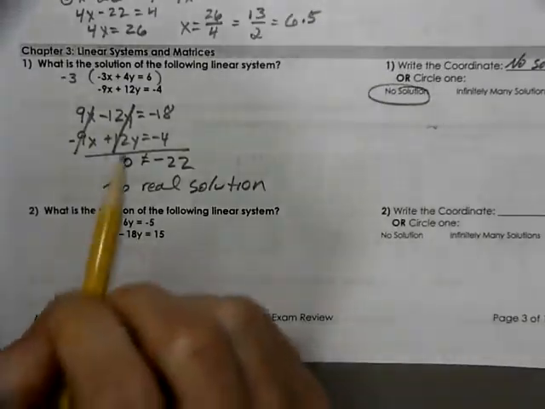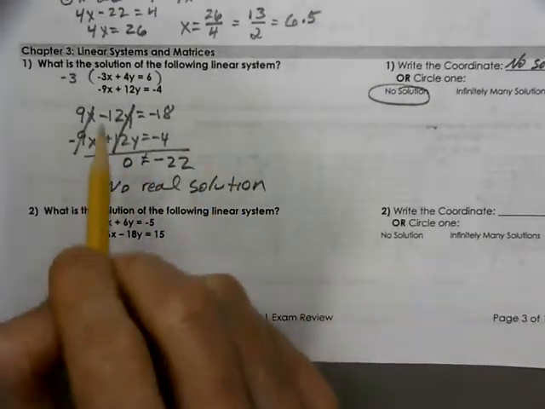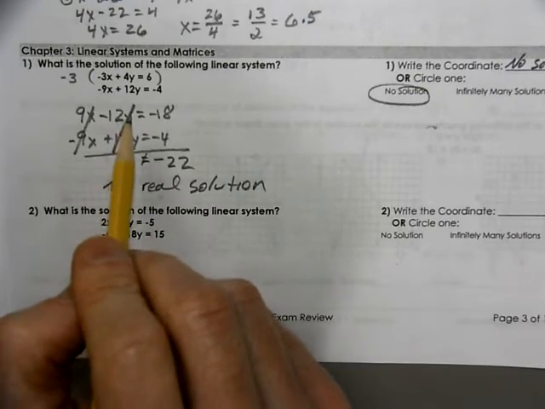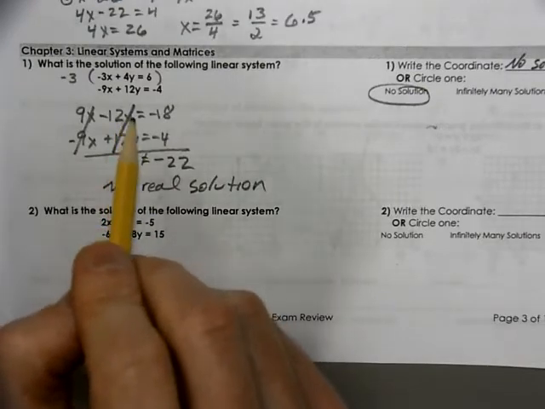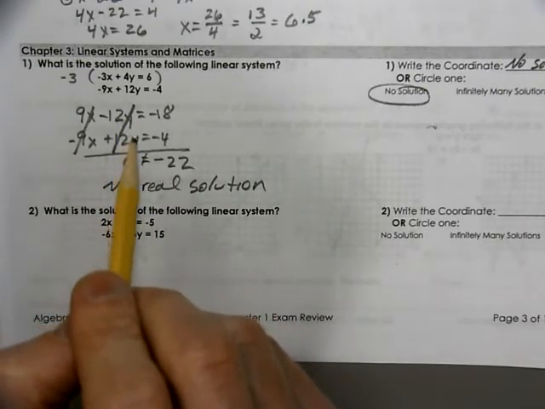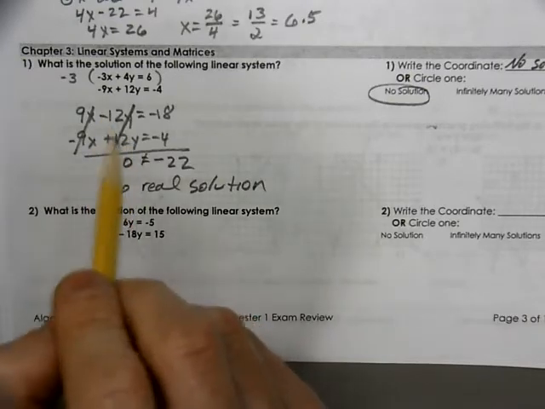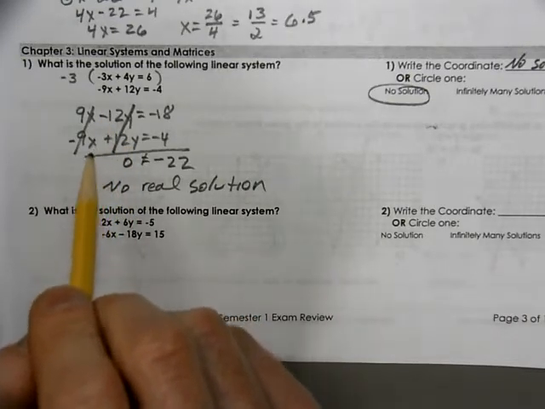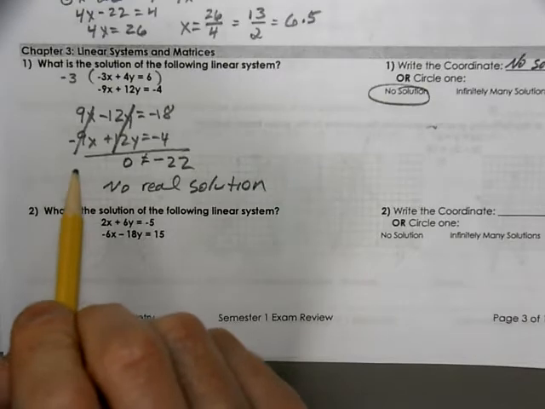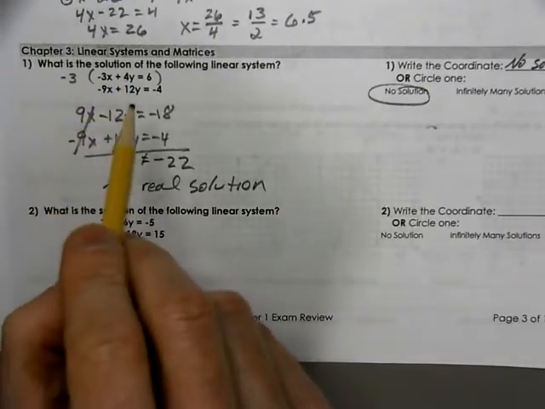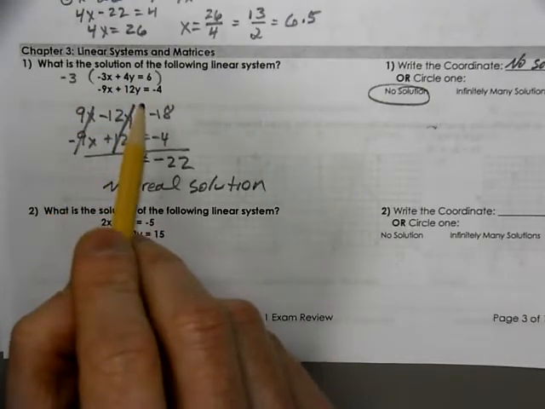That would mean, most likely, or definitely, that these two lines are parallel to each other. They cross the x-axis and the y-axis, have different y-intercepts. They cross at different locations, but they're never going to cross each other. So there is no x and y that's going to make these two equations the same answer.